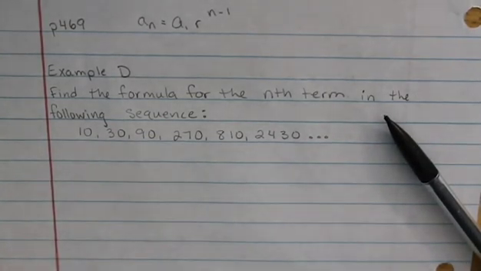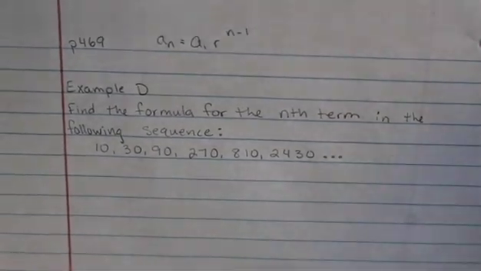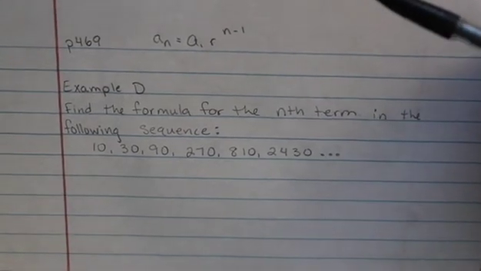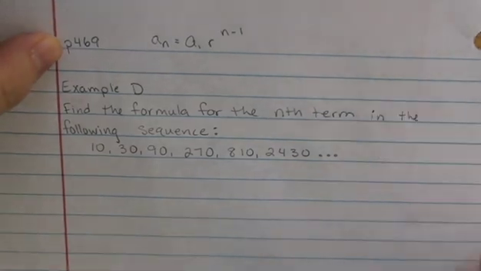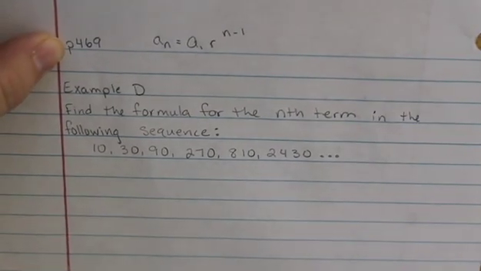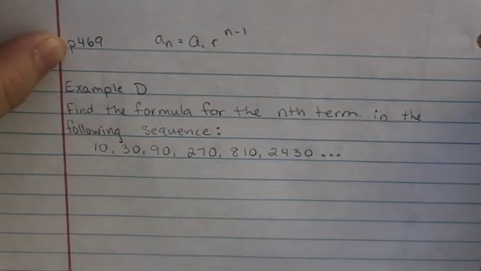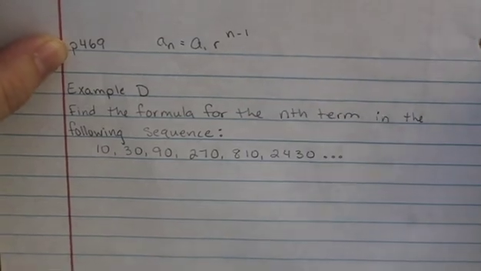Good morning. Now today, I told you yesterday that we would be using a formula to be able to find the nth term in a sequence, and that is what this is right here. I wrote the page number that the formula is on so that you can go look on that page and review it, or I can just show you exactly how we're going to use this.